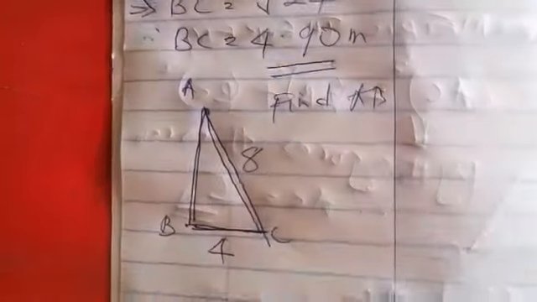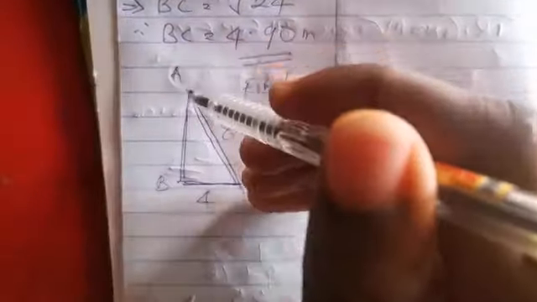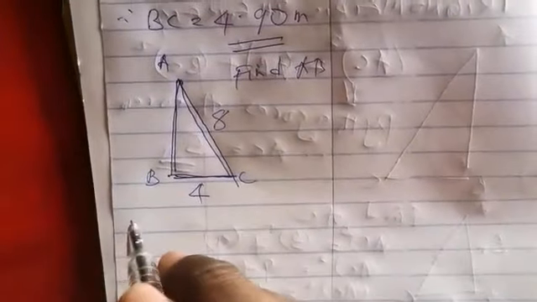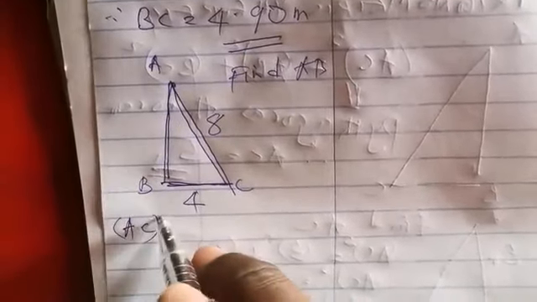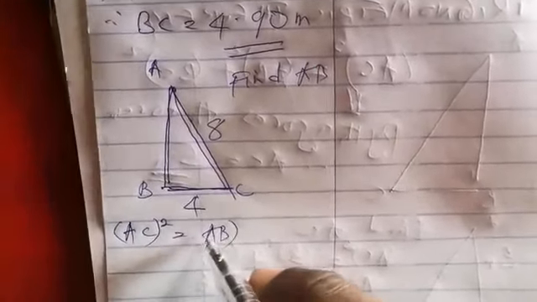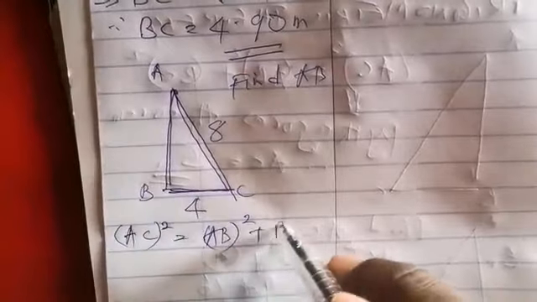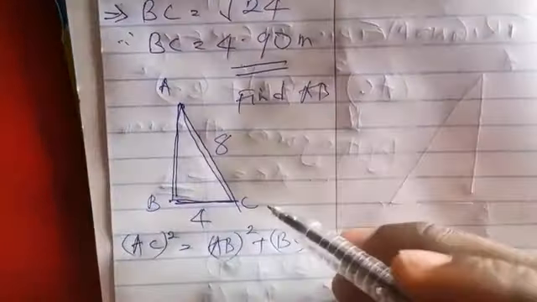To do that, we also apply the Pythagoras theorem. Applying the Pythagoras theorem as usual, the square of the hypotenuse arm, AC squared, is equal to the sum of the squares of the adjacent sides, so AB squared plus BC squared. AC squared, the hypotenuse arm, is given as 8.